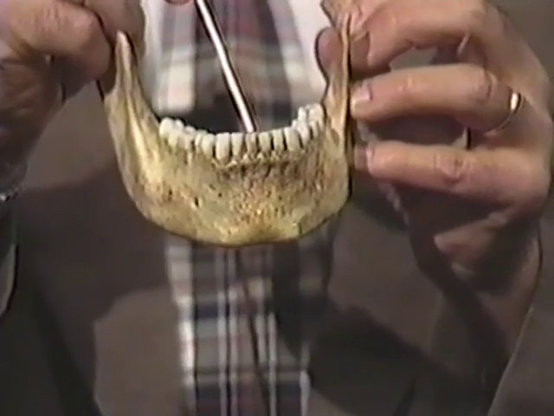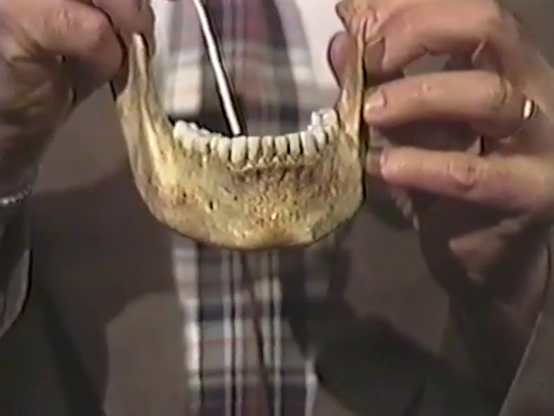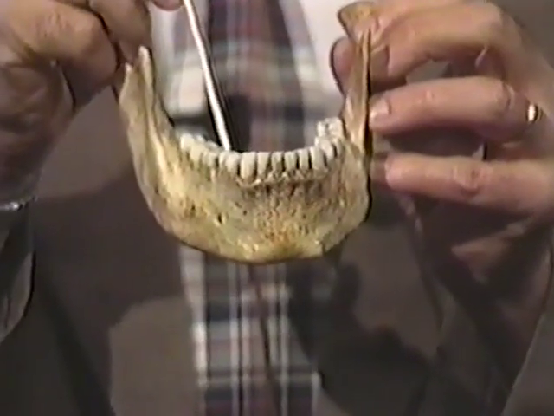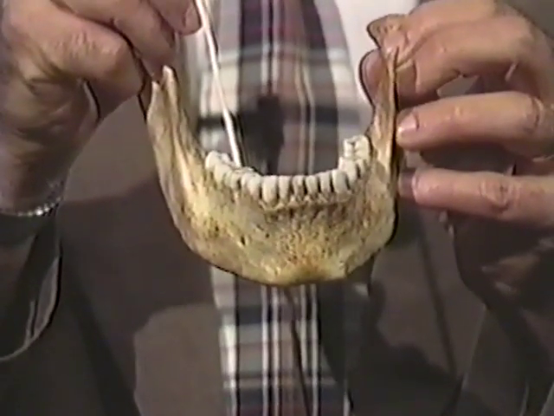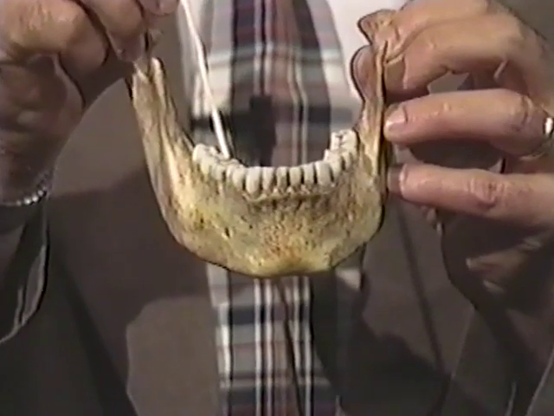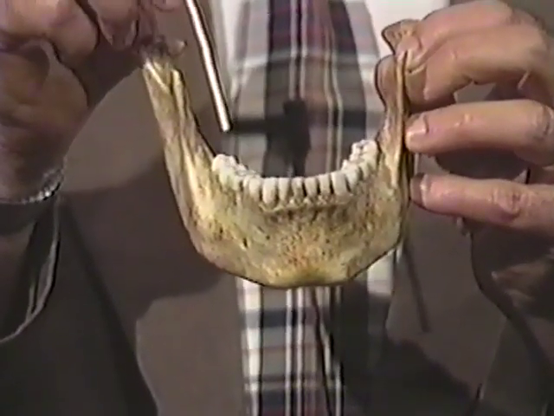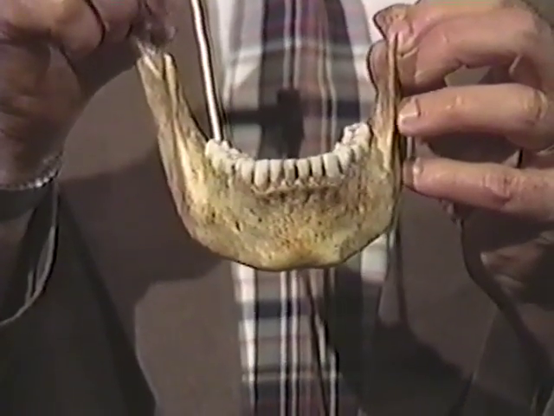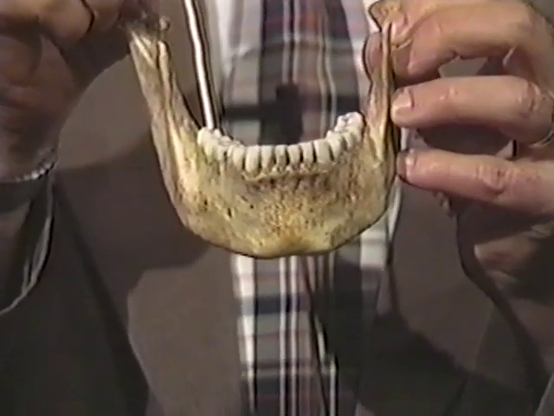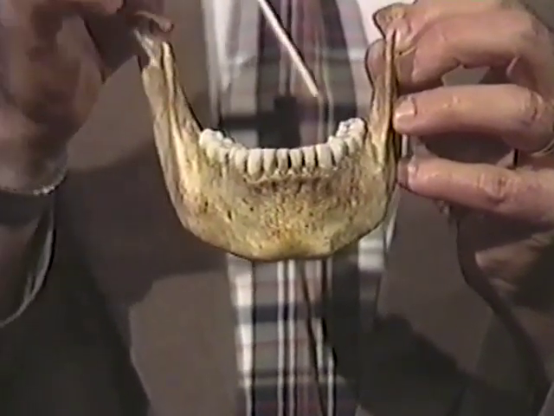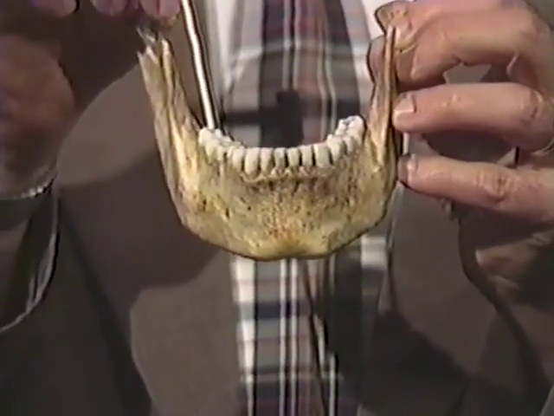The central incisor, the lateral incisor, the canine, the first premolar, the second premolar, the first molar, or what is known as the 6-year molar, the second molar, or what is known as the 12-year molar, and the third molar, or what is called the wisdom tooth, which normally erupts at about age 18, but genetically is a very unstable tooth, and it can erupt at any time.